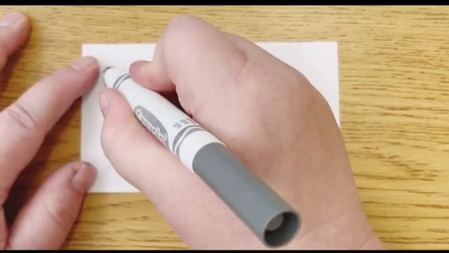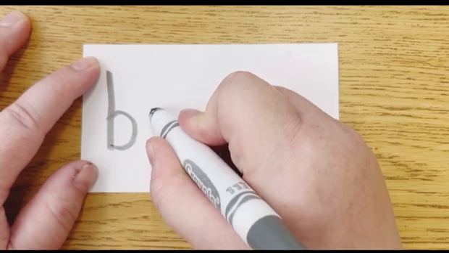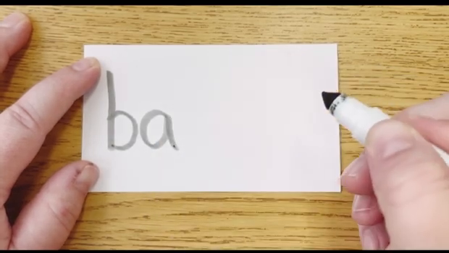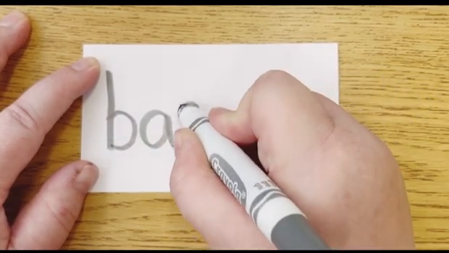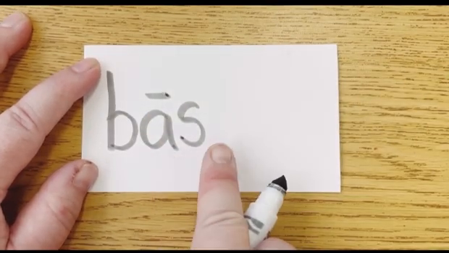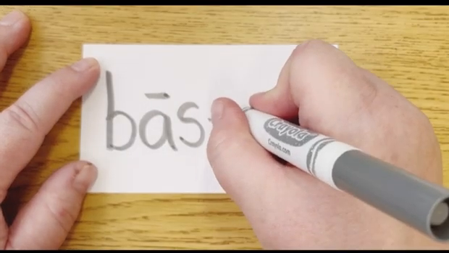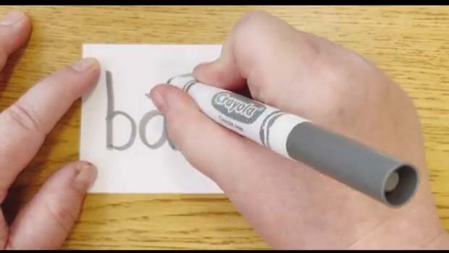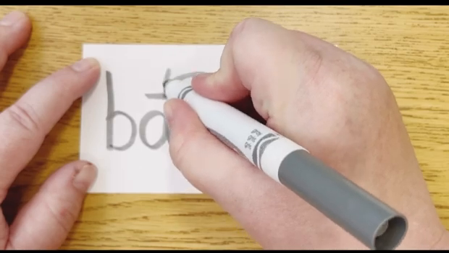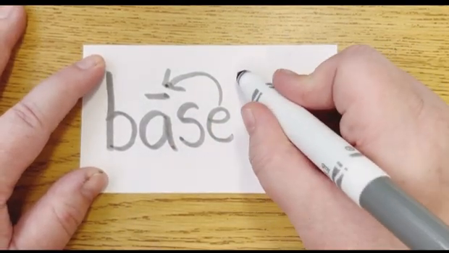Baseball. Let's spell base first. B. A. S. And I need an S there. And now wait a minute. I have a long A here. Base. I need a sneaky E here because this is the end of that syllable. I need something to make that A say its name. Base. Ball. B.